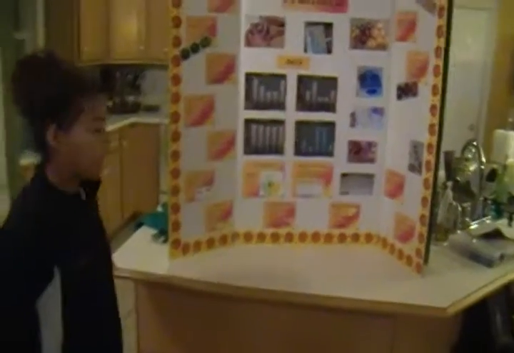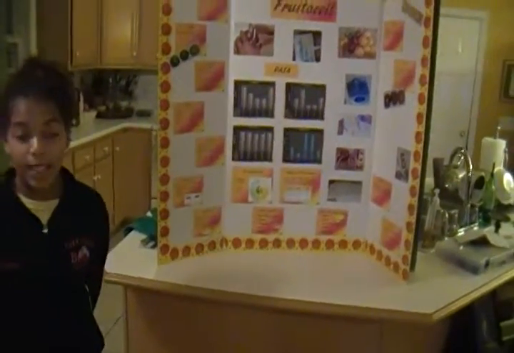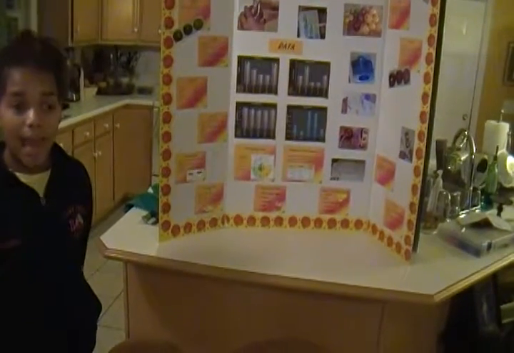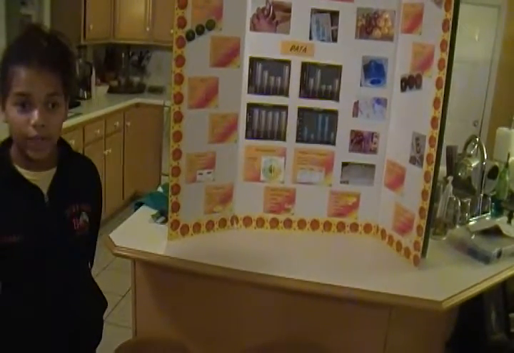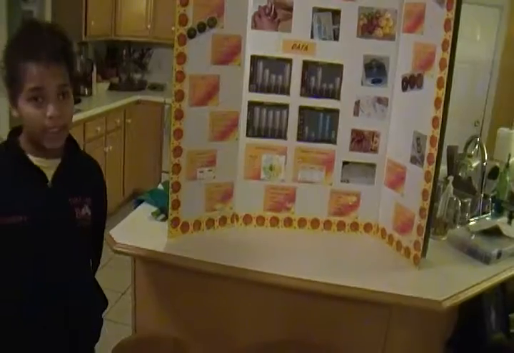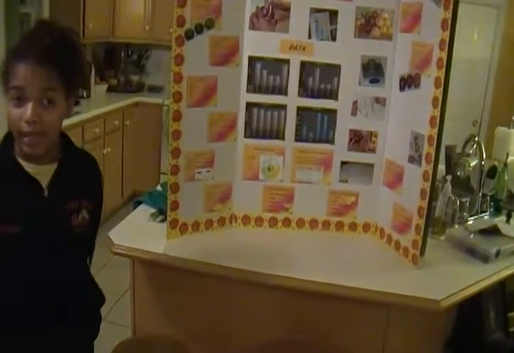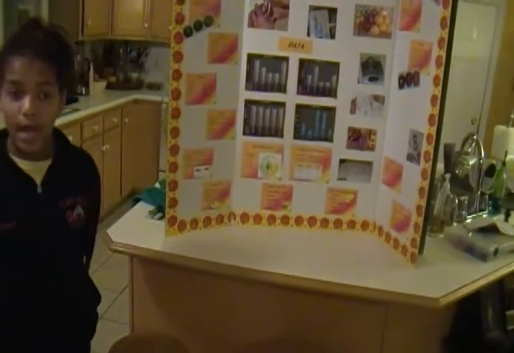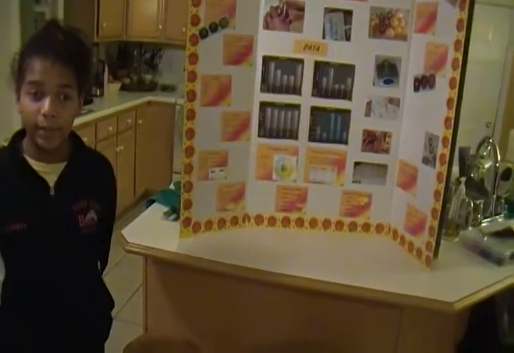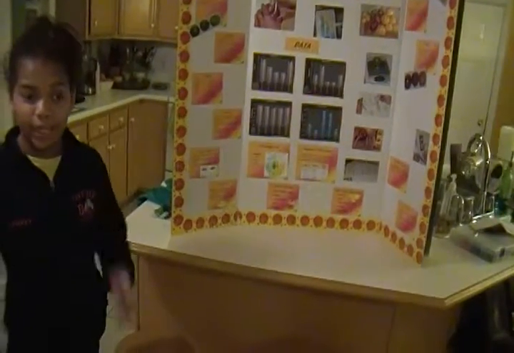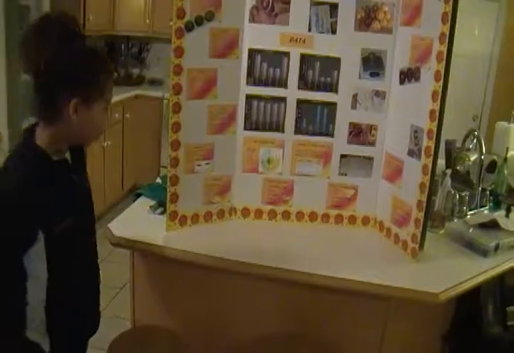A parallel circuit has multiple paths for your electrons to go on. A series circuit is the opposite of a parallel circuit. It only has one path. So if one light bulb went out on Christmas tree lights, all of them would go out.